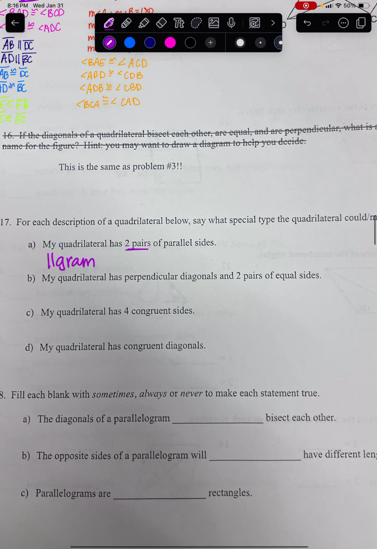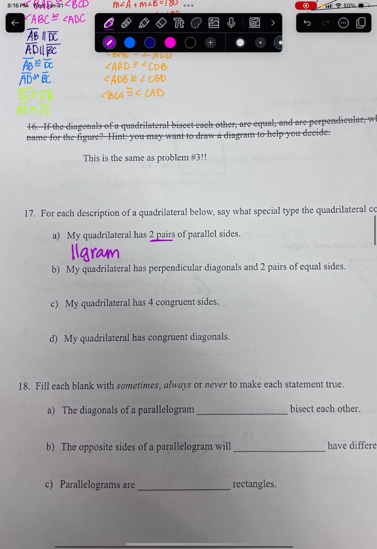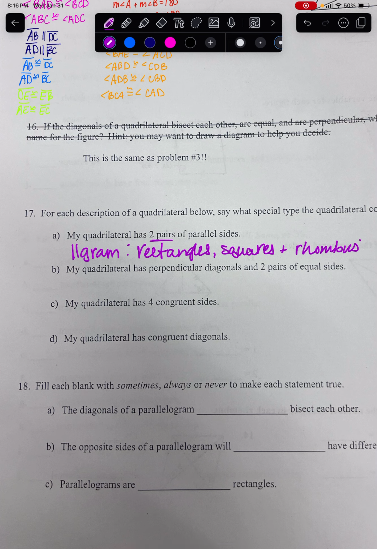What else could it be? Well, what are parallelograms, basically? We have rectangles, squares, and rhombuses. That one's pretty easy.